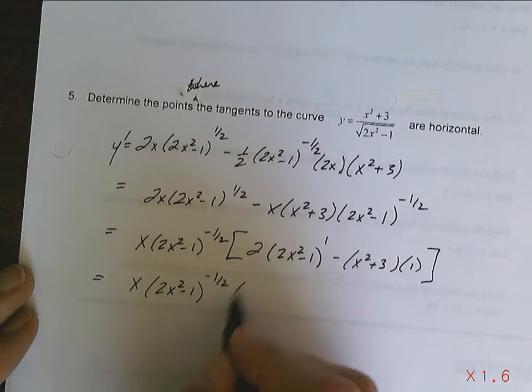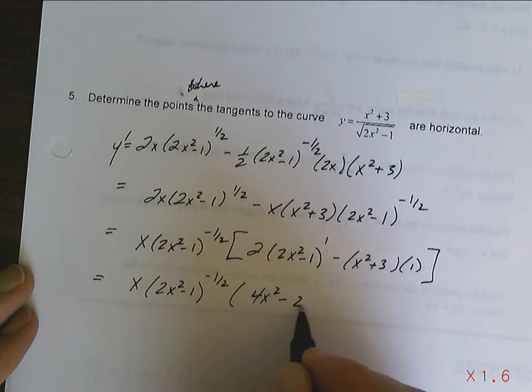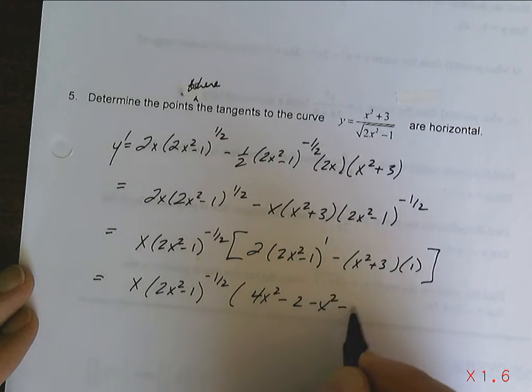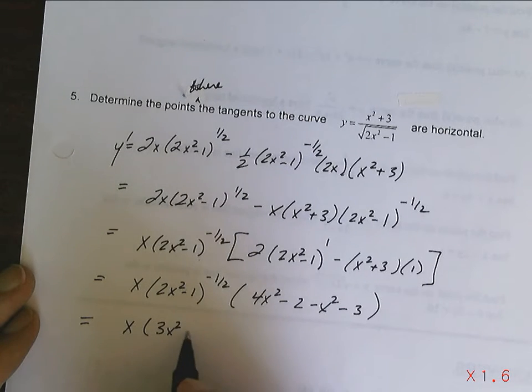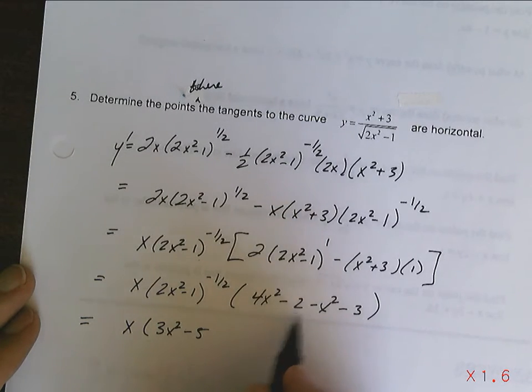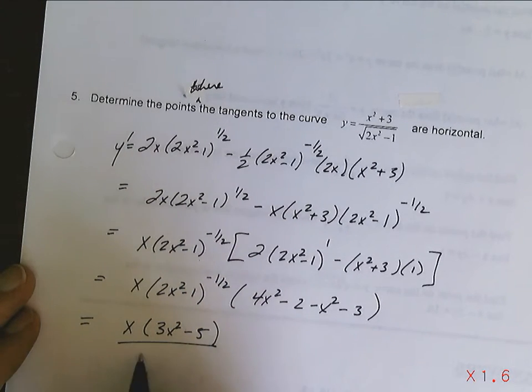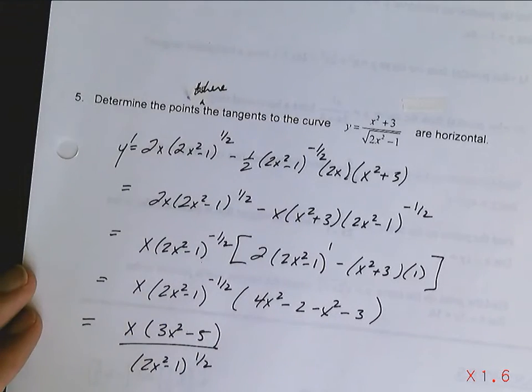And inside the square brackets, I've got 4x squared minus 2 minus x squared minus 3. So now I'm going to have x, and on top I'm going to have 3x squared minus 5. Let's see, that's 3x squared minus 5. I have a feeling I did something wrong, but I'm not sure. Over (2x squared minus 1) to the 1/2. And that's going to be set equal to 0.